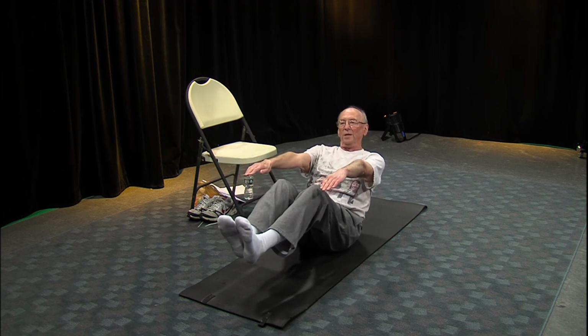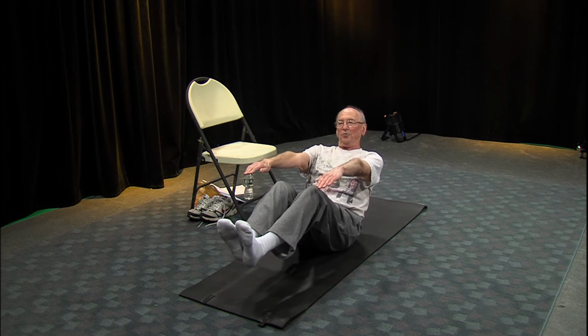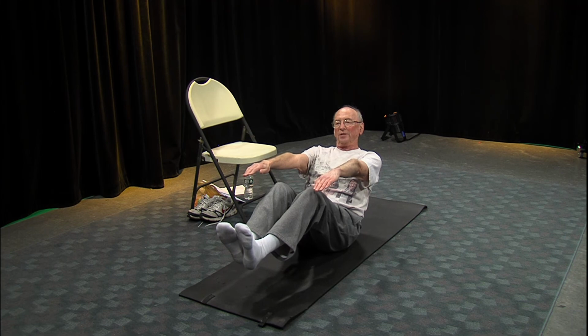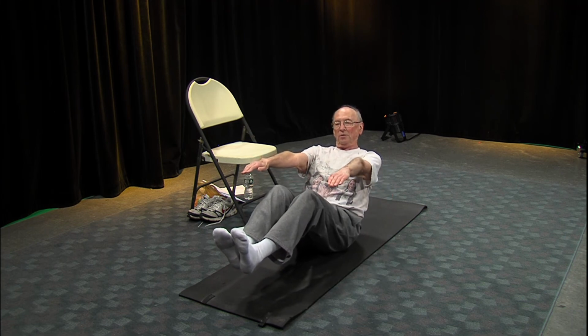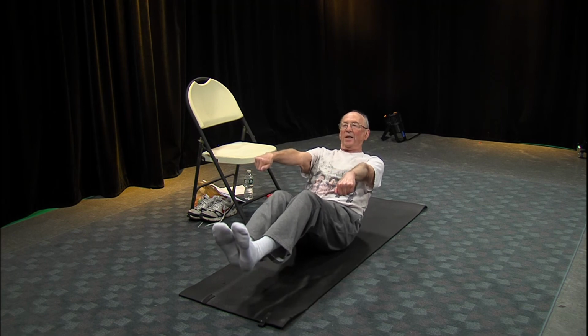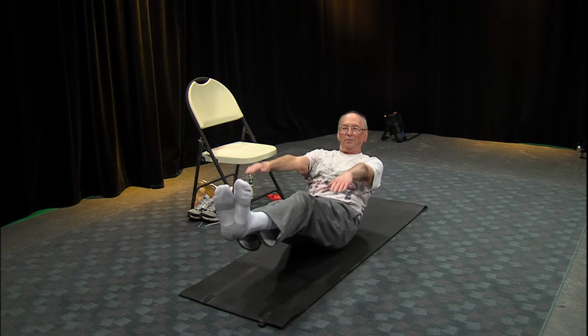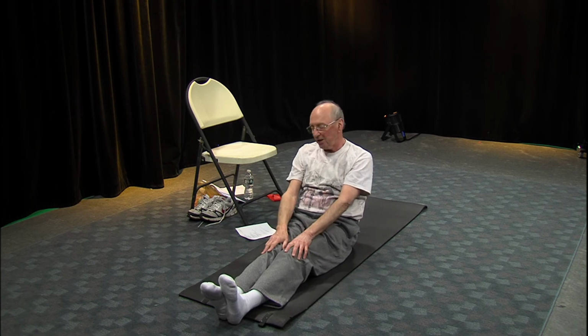Nice and steady. And you can feel the tightness of the glutes, the tightness of the back, and the abs. Now you can add to that and do the 100, just like we do with our exercises.